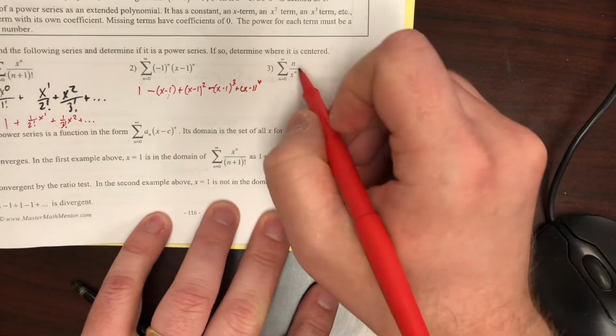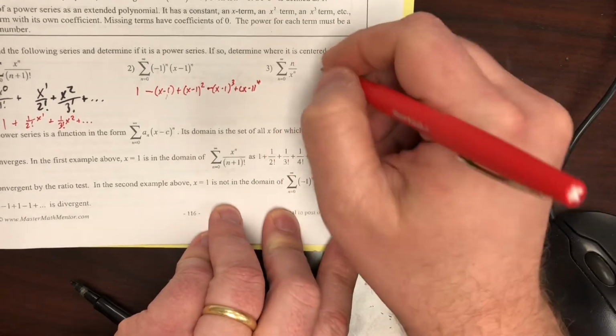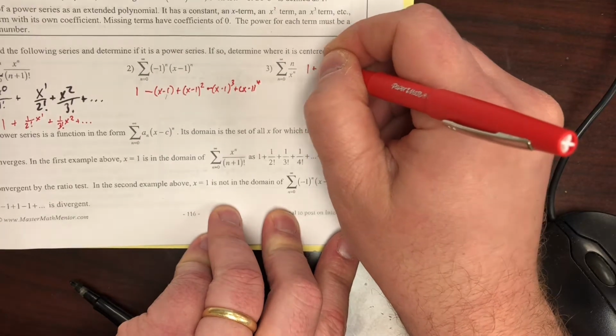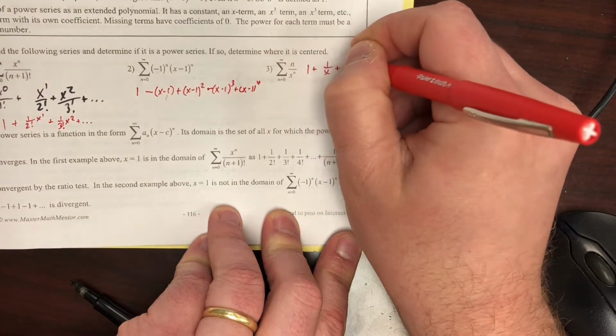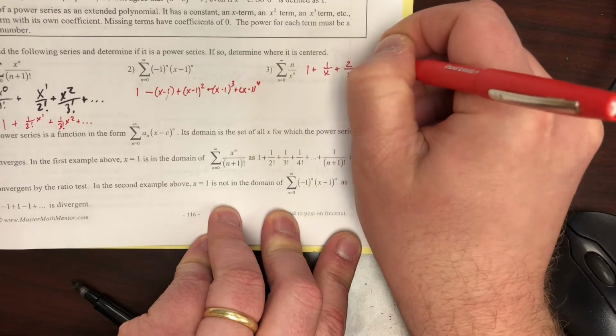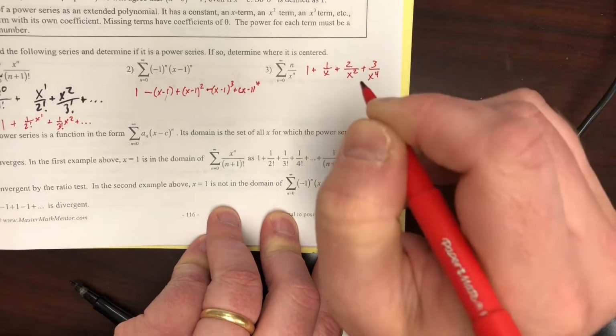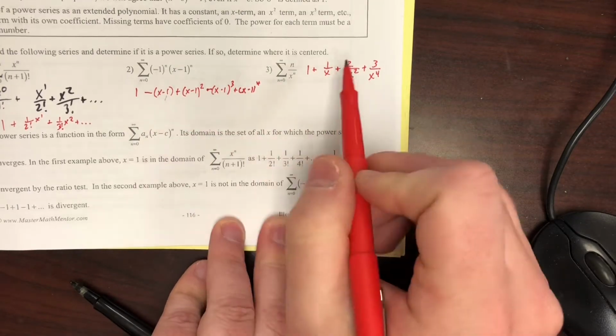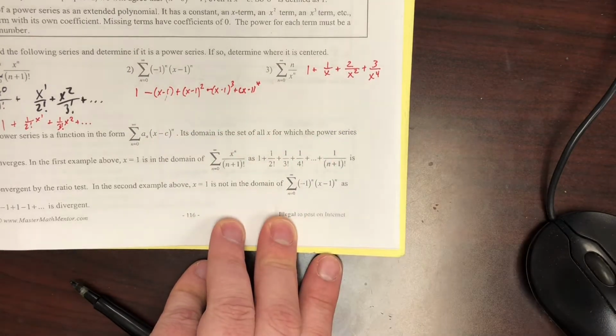Is this a power series? n over x to the n. So this is going to be 0 over x to the 0, so it's going to be 1 plus 1 over x plus 2 over x squared plus 3 over x to the fourth. And no, this is not a power series. Power series is a polynomial. This is not a polynomial. We've got x in the denominator.